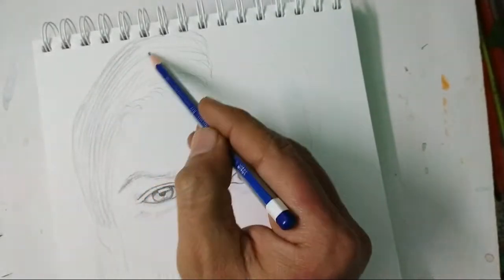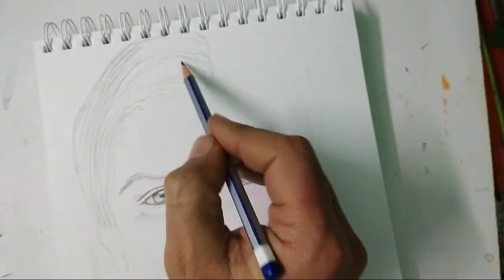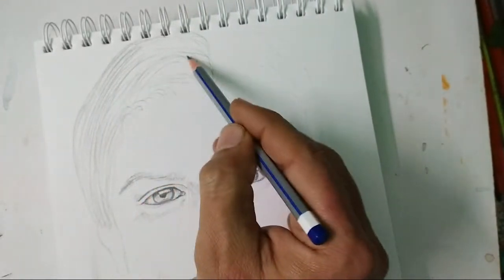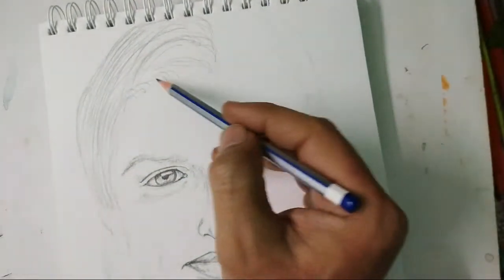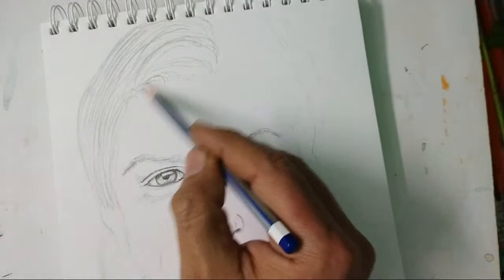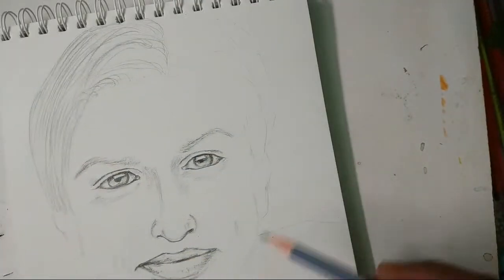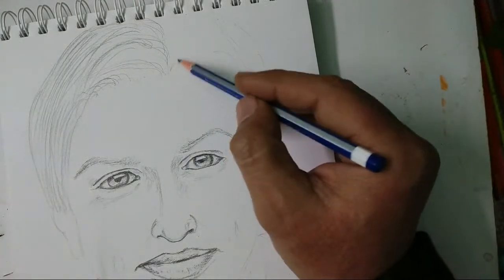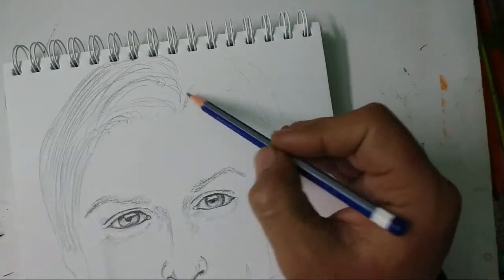Now gently move and the hair has to be shown, but this face has got hair which are starting from the center and falling on this side. Then there is a flow of hair on the face. We'll come to that. First we will do the other side of the hair. They are going toward the right.